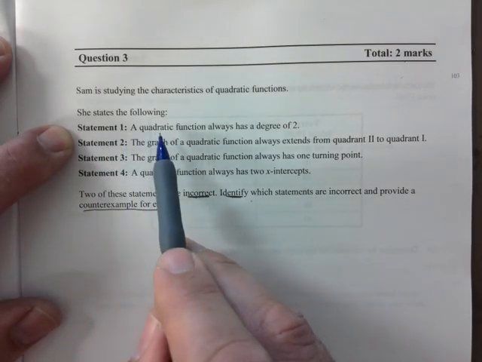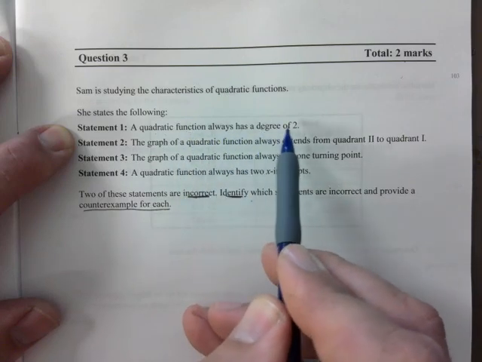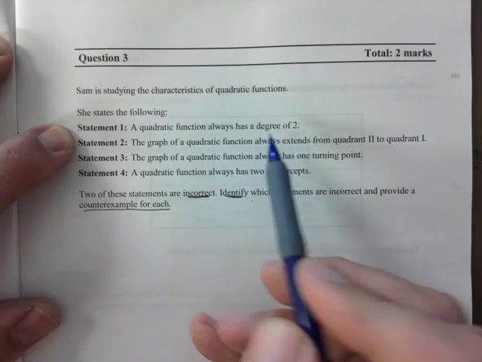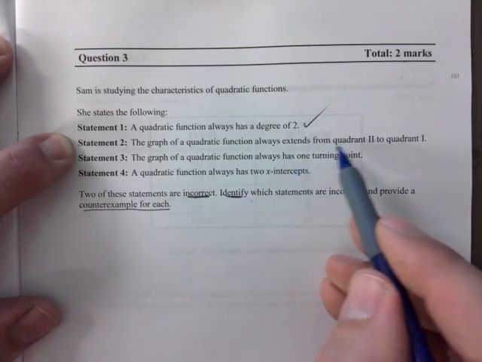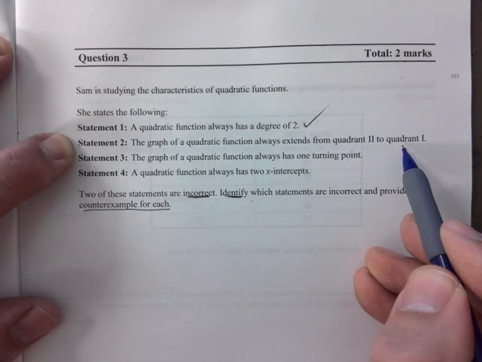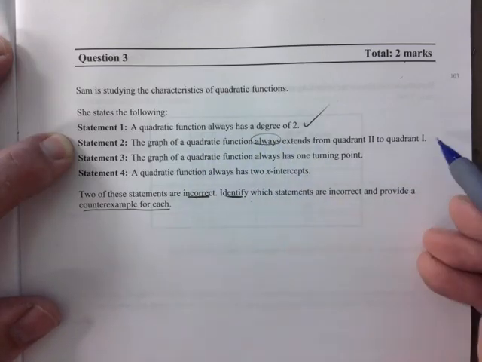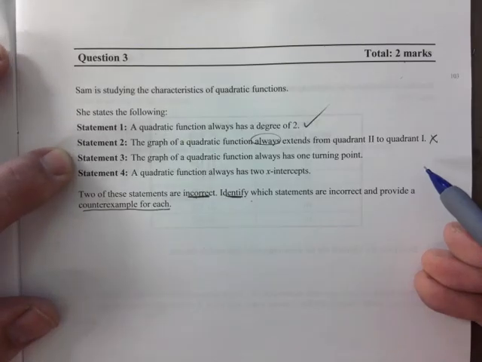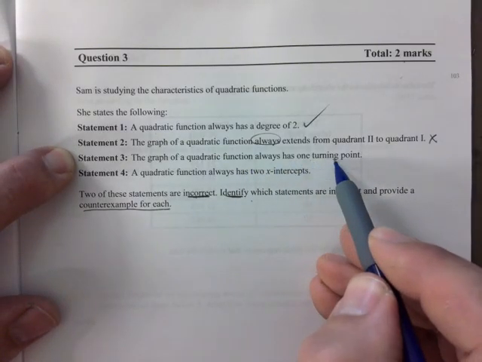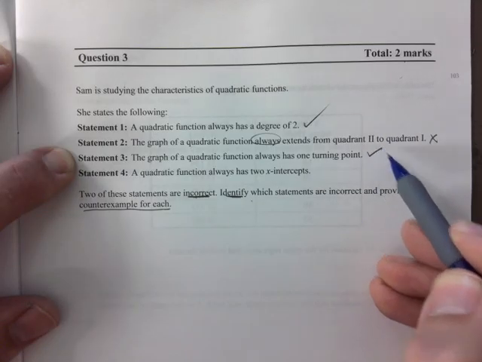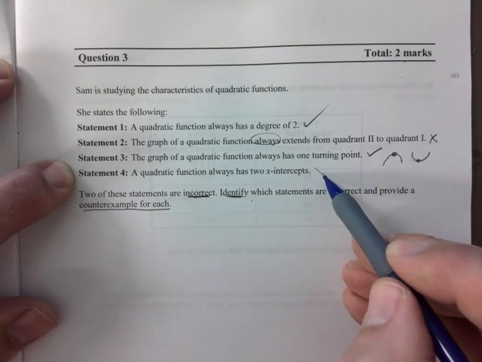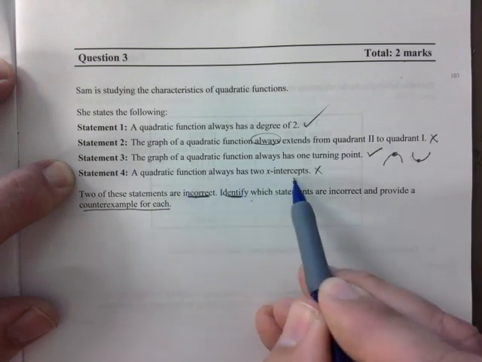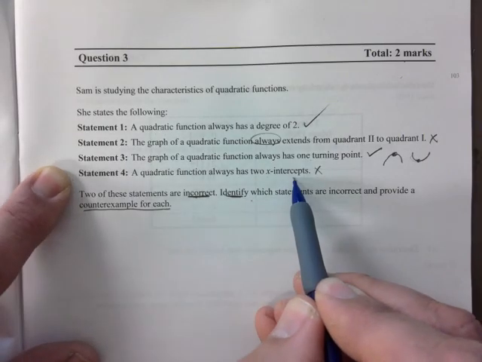Let's see here. Statement 1. A quadratic function always has a degree of 2. What do you think? That's true. The graph of a quadratic function always extends from quadrant 2 to 1. It's not always 2 to 1, right? The always is the problem. So this is wrong. We'll fix that in a bit. The graph of a quadratic always has one turning point. That is true. Right? It either turns there or it turns at the bottom, but it turns. So that means that this one has to be wrong. A quadratic function always has 2 x-intercepts. That is wrong as well.